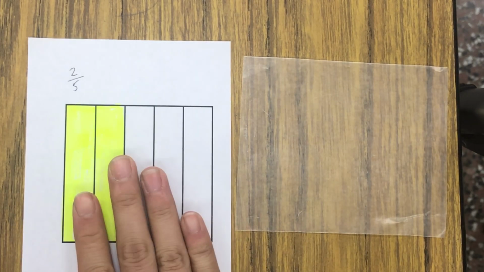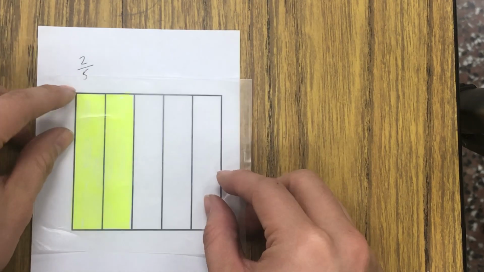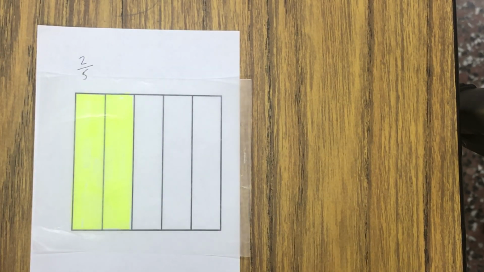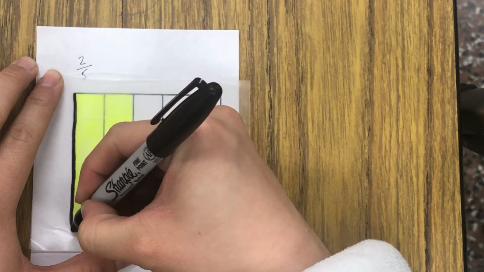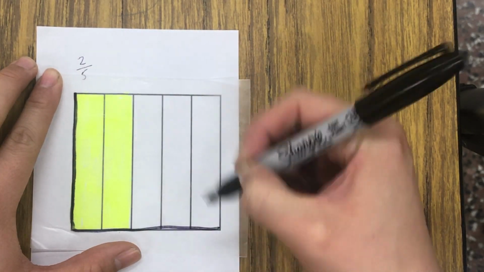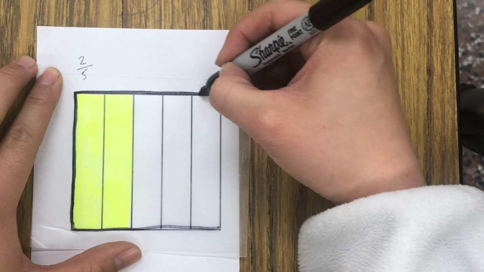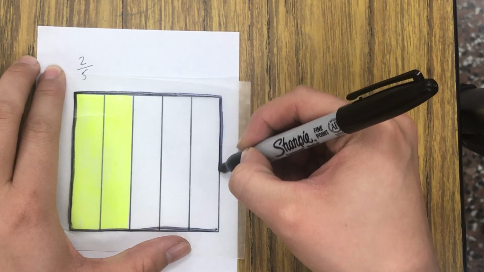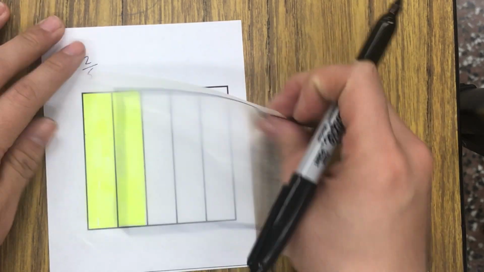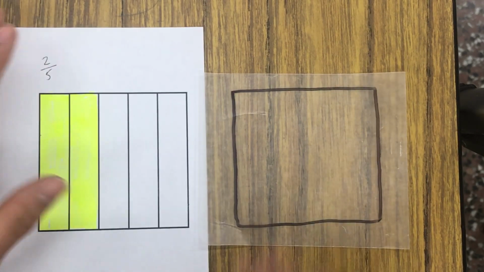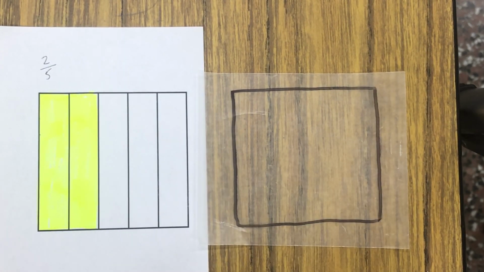All right, so we have 2/5 times 1/4. I'm going to take some patty paper, which I will always have in class for you. If you'd like to use some, just ask me for some. I'm going to draw my box. This is still visual models. This is just a different way for us to show this that might be easier for you to use.